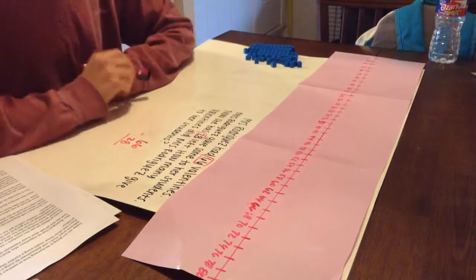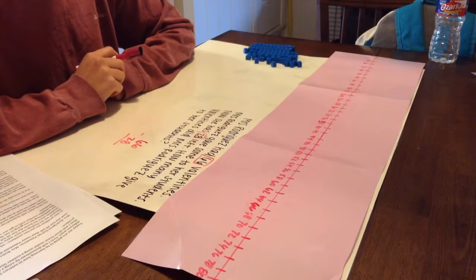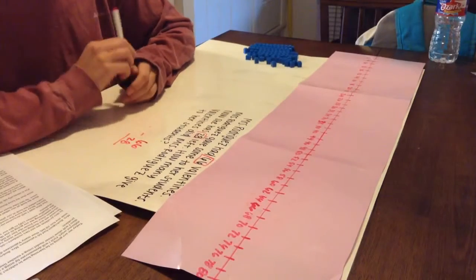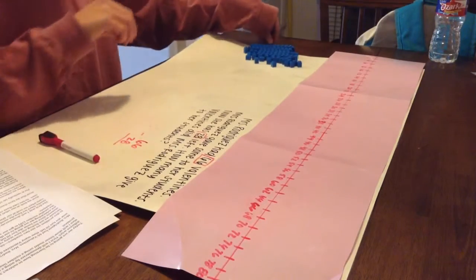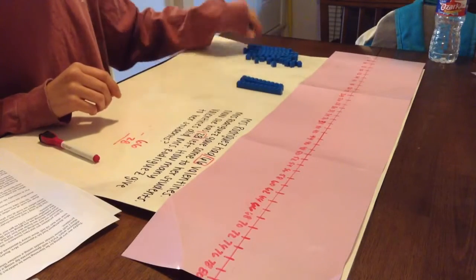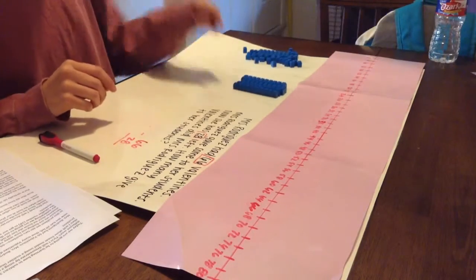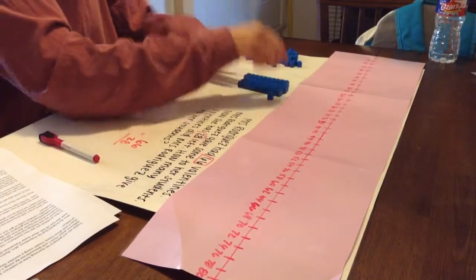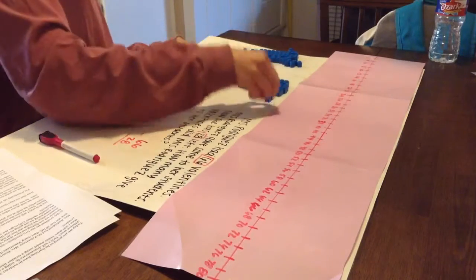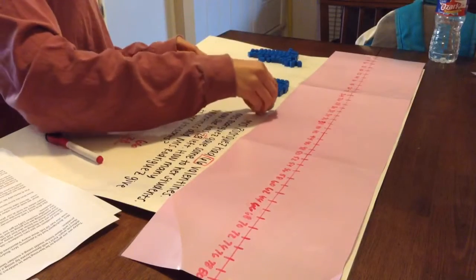The first way I'll demonstrate how to solve this problem will be with base 10 blocks. Since we have the number 66, we know that equals 6 tens and 6 ones when we look at our place value. So let's take out 6 tens, 1, 2, 3, 4, 5, 6, and 6 ones, 1, 2, 3, 4, 5, 6.